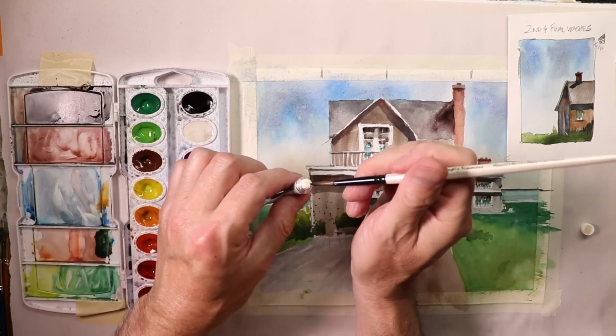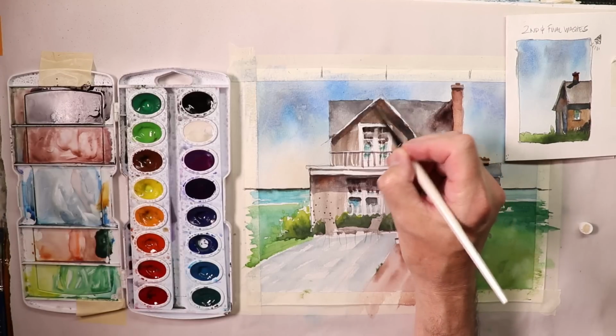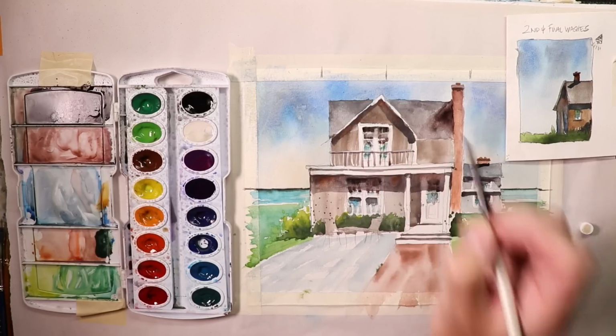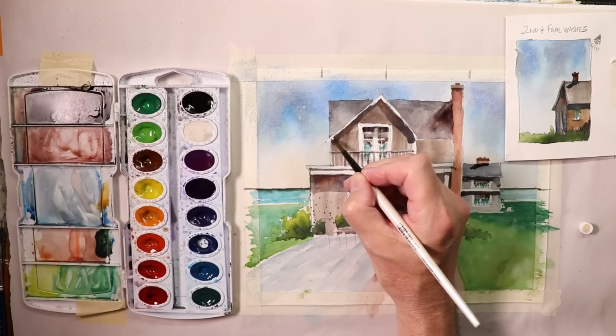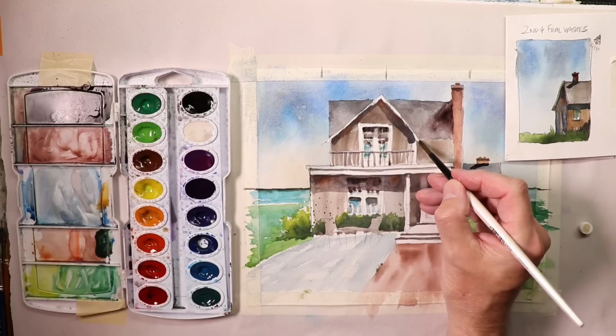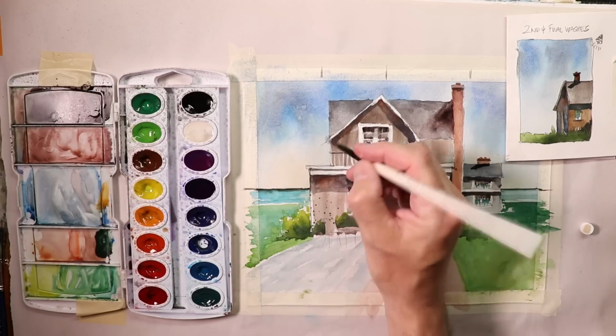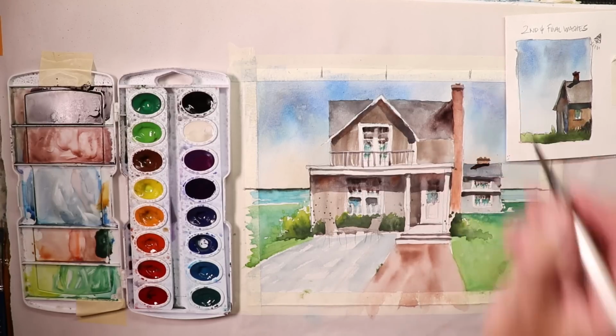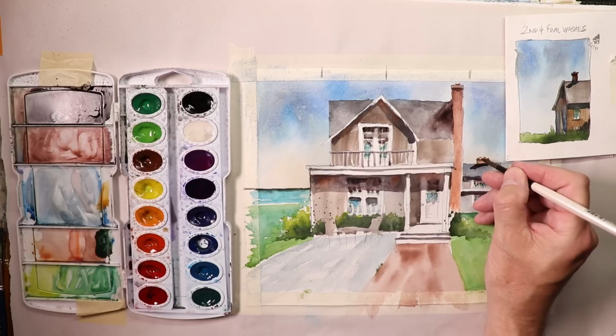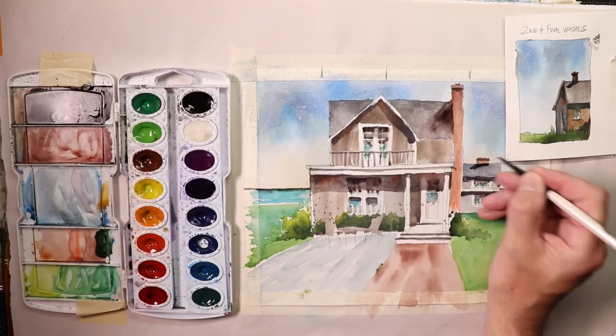Maybe a little bit more highlight up here. So you can add a touch of highlights here and there. Maybe up here on the top of the chimney. A couple over here, maybe a couple on the top of the chimneys there.